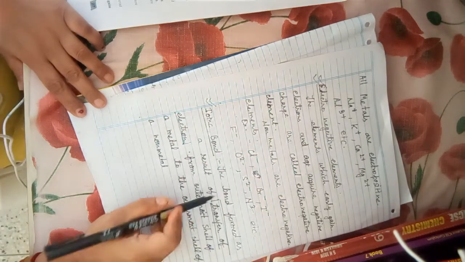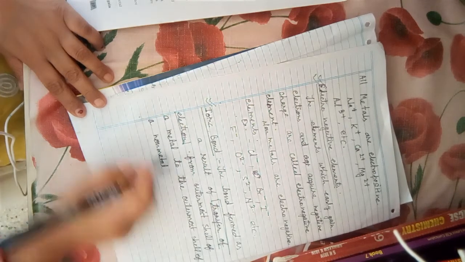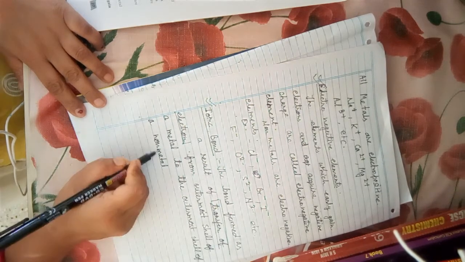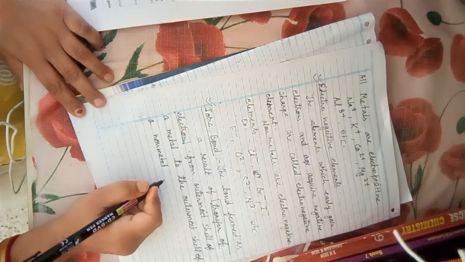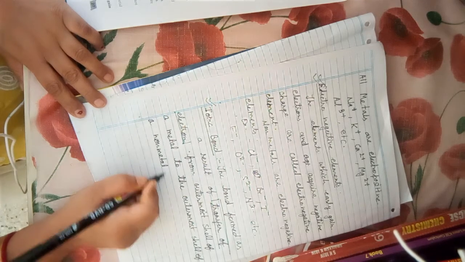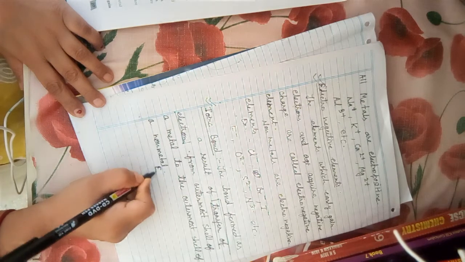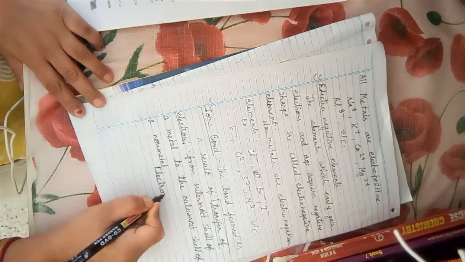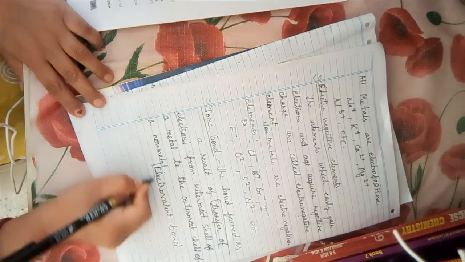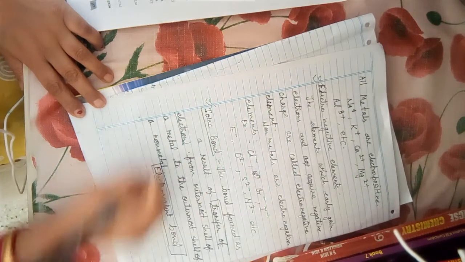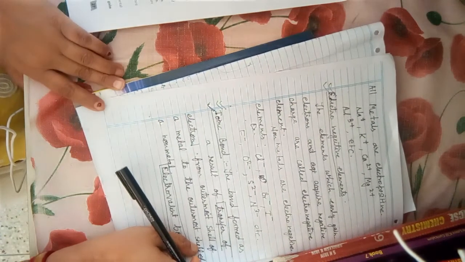It is called an ionic bond, and it is also known as electrovalent bond. Ionic bond or electrovalent bond is the same. Ionic bonds are formed between metal and non-metal.